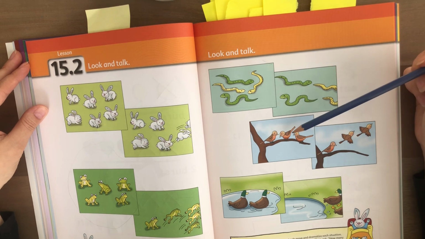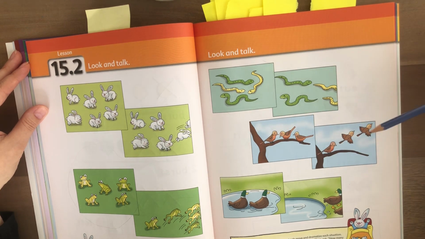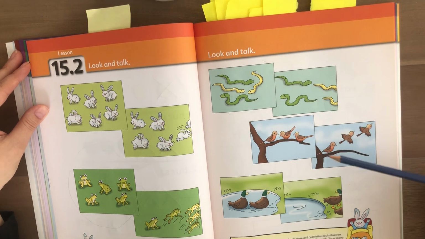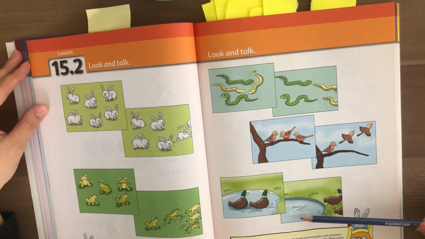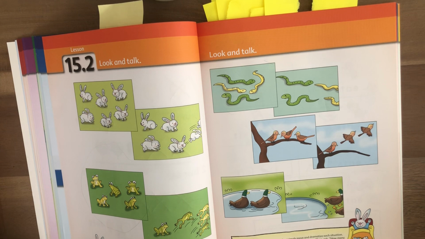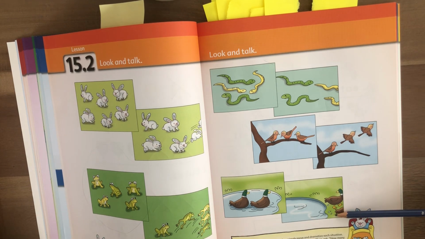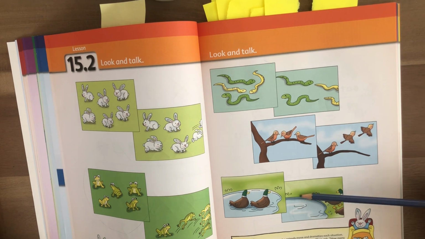We have 1, 2, 3 birdies. 2 birdies flew away. How many birdies do we have left? 1 bird. And we have 2 ducks. And there's no ducks left in the pond. How many ducks left the pond? 2. We had 2 ducks in the pond, 2 ducks walked away, and we have no duckies left.